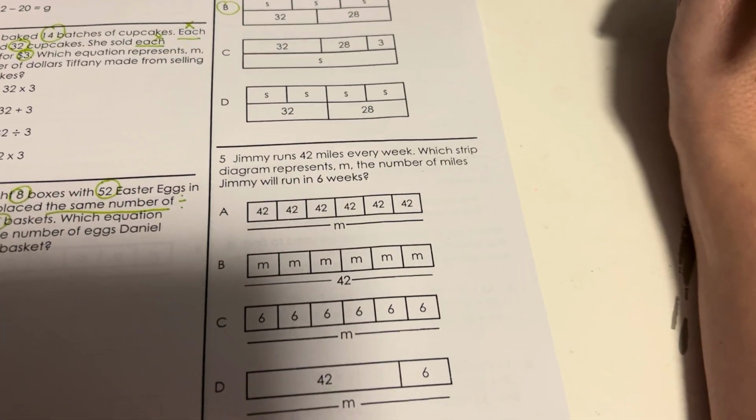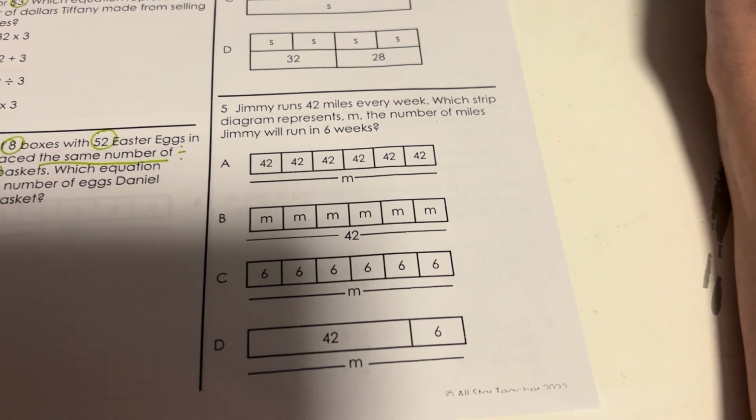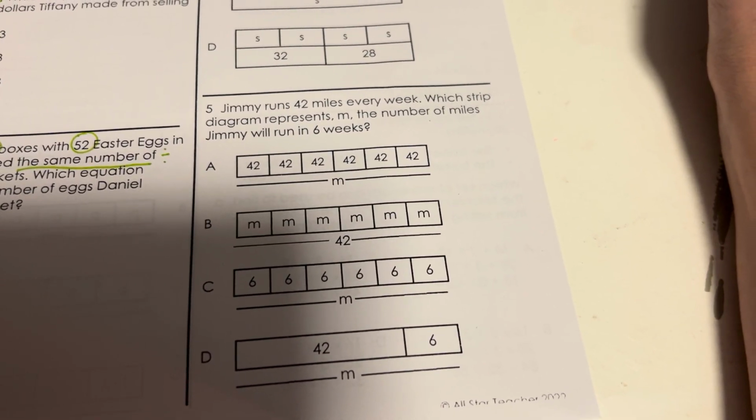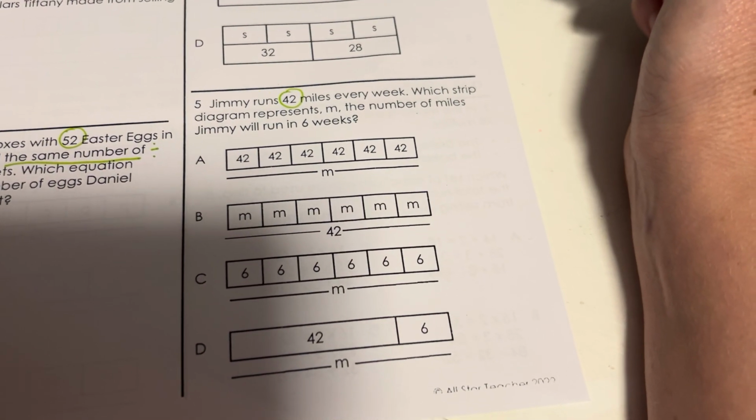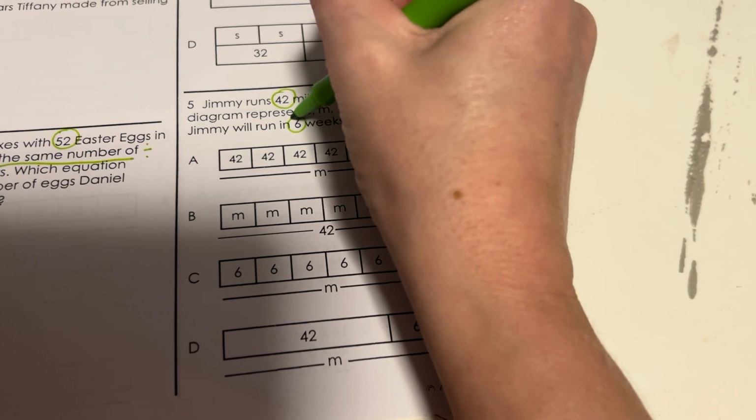Jimmy runs 42 miles every week. Which strip diagram represents M, the number of miles Jimmy will run in 6 weeks? So every week he runs 42 miles. Which strip diagram represents how many he's going to run in 6 weeks?